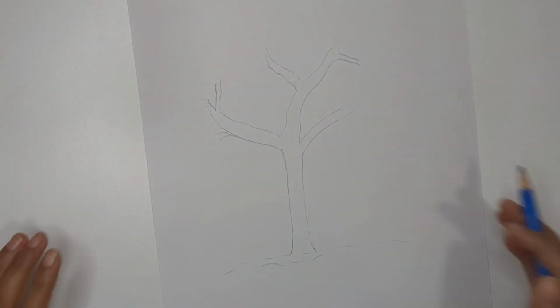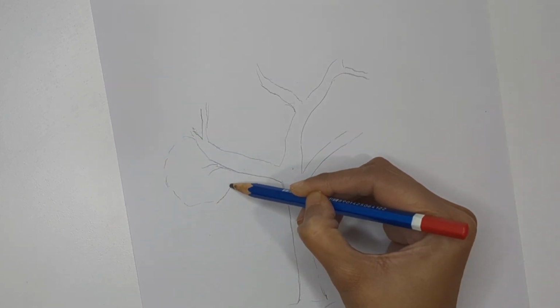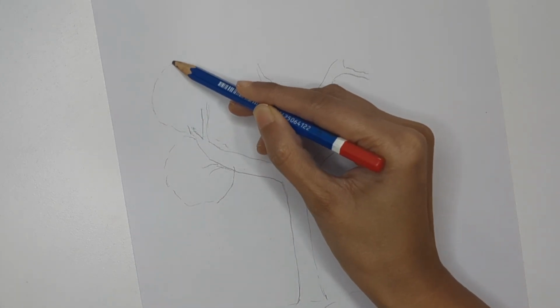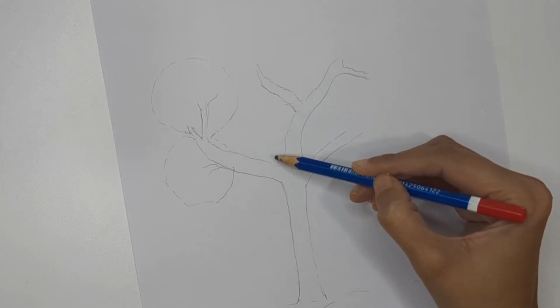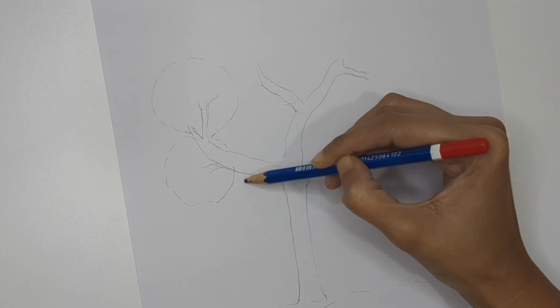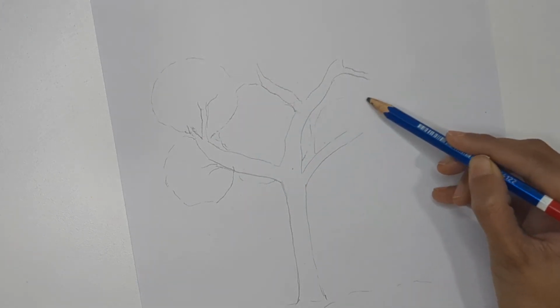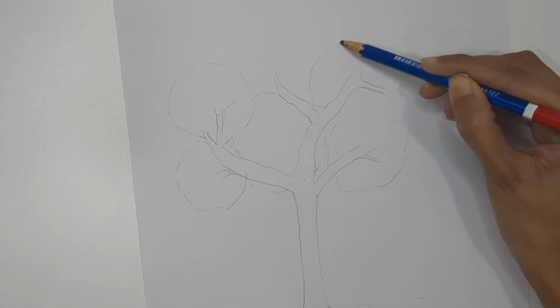Now you need to create branches having multiple leaves in it. So I'm creating a round kind of structure to divide my tree area having multiple sub branches in it, wherein we are going to draw our leaves. So I'm creating branches like this. You can keep smaller and so many sub branches, or you can keep bigger and few.